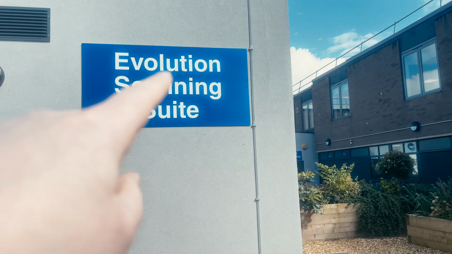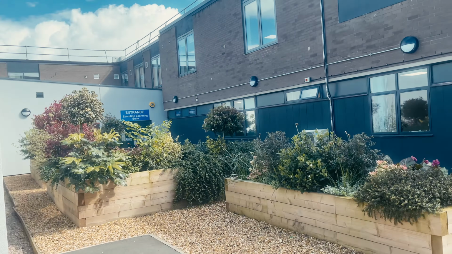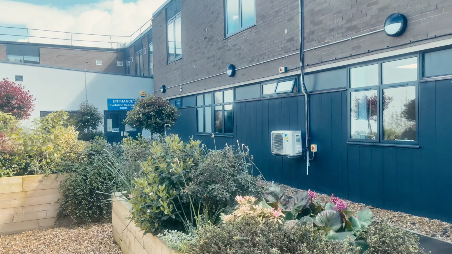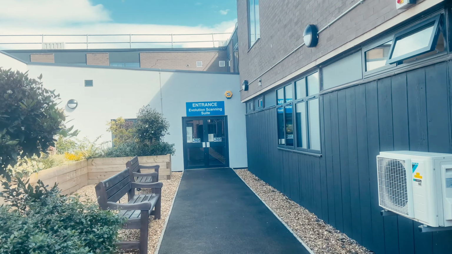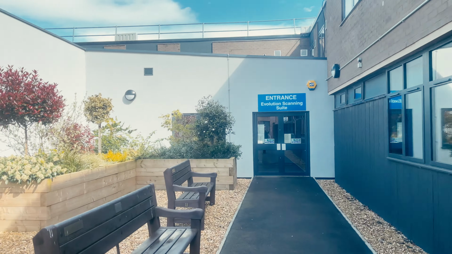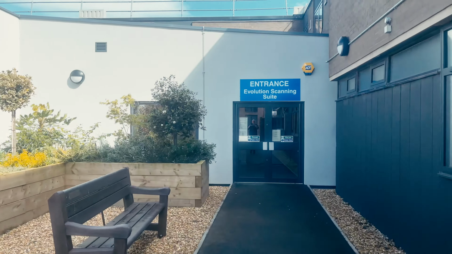So I guess this here is where we're going to be going. The Evolution Scanning Suite. That's a bit exciting, isn't it? Right. I'll see you in a moment.